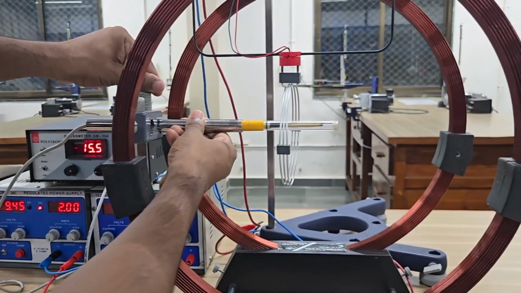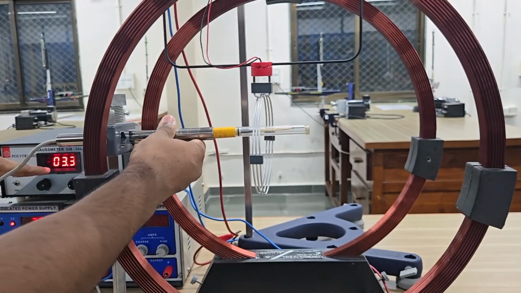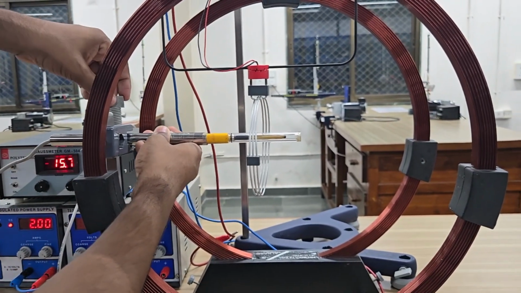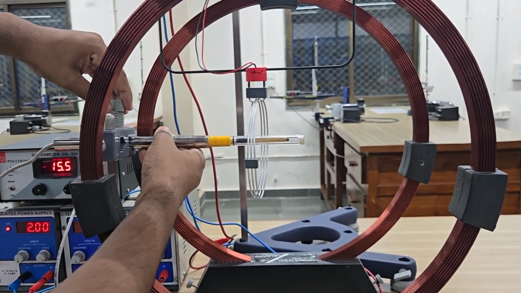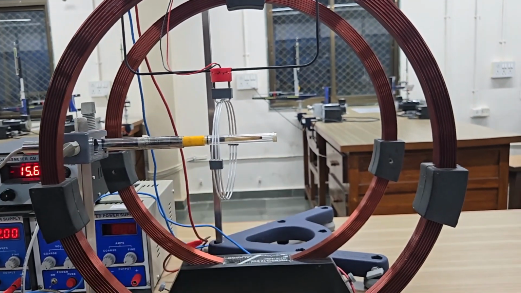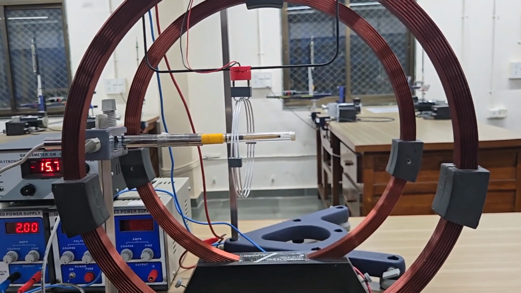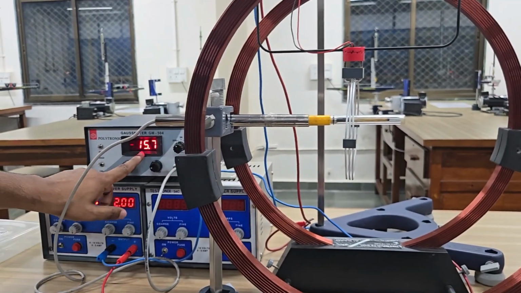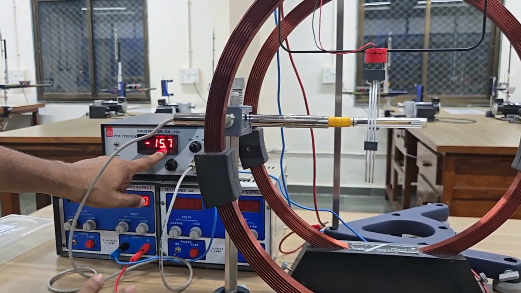But if you turn this to some angle, then you see the value is dropping. So it should be parallel, which will be given to you. But in case it is not, this should be the case. Now once you set the value, you do the same thing with the 3 ampere current. So now the reading is 15.7 or 15.6 Gauss.